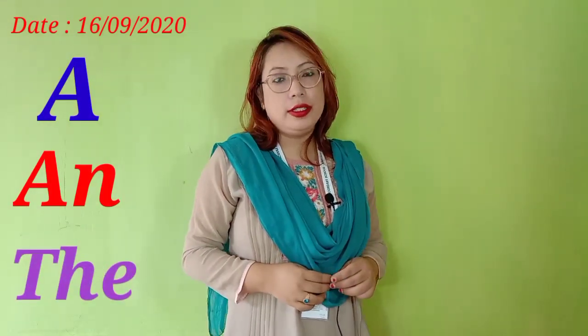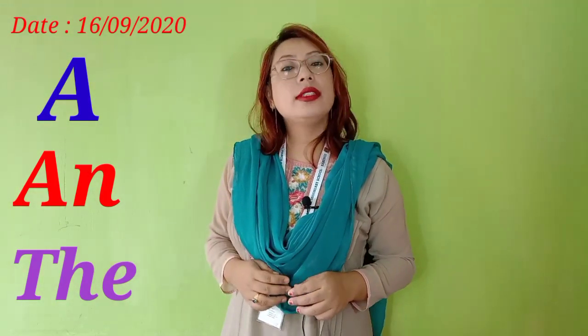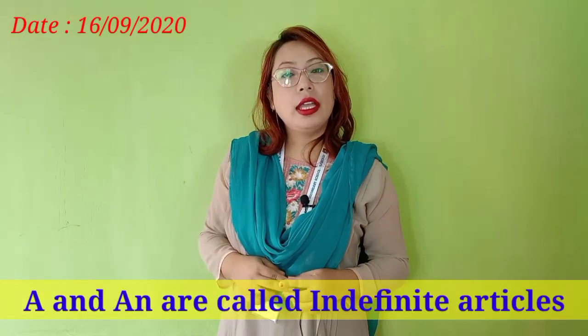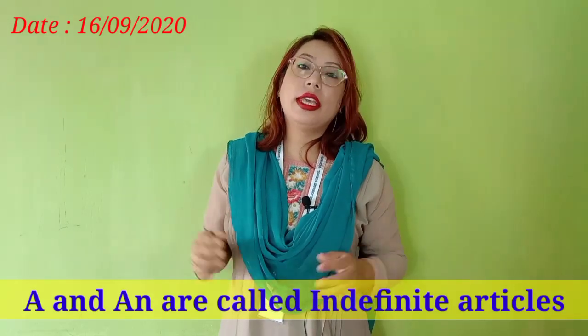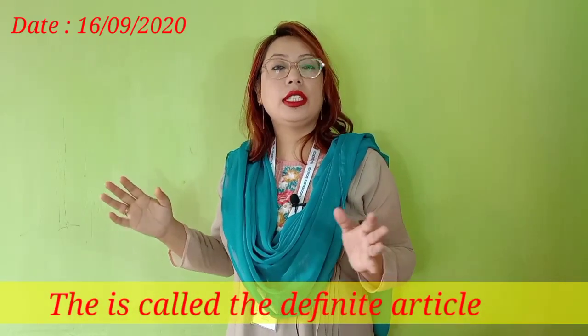So let us start with what are articles. The words a, an and the are called articles. Okay, students? Once again, the words a, an and the are called articles. Now you must be thinking, when are these articles basically used? Now these three articles have been divided into two parts. Now a and an come under the indefinite article category. The article the comes under the definite category.